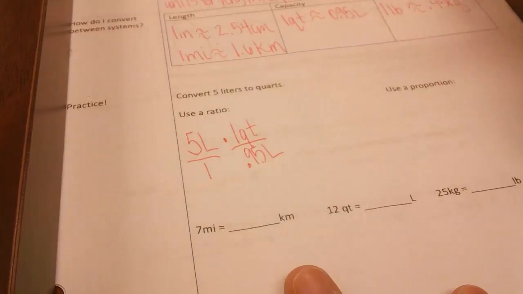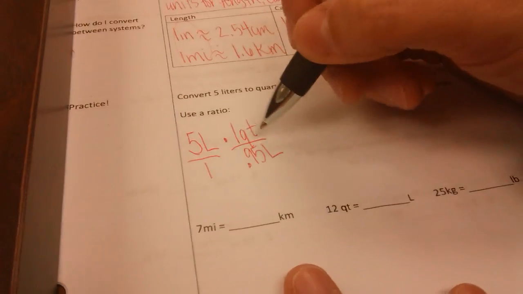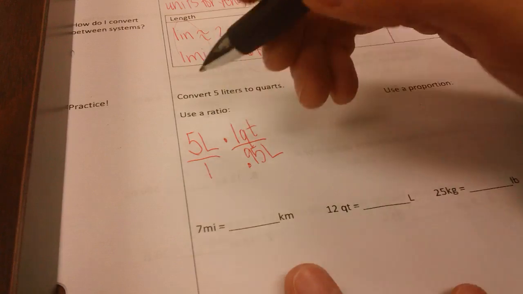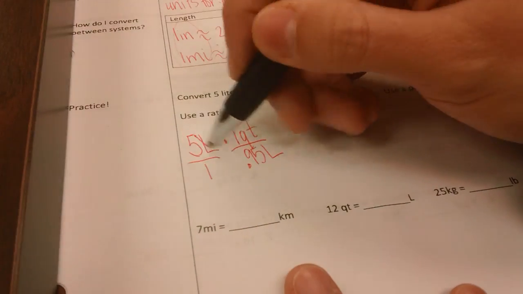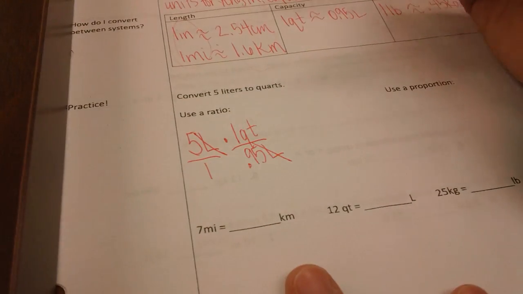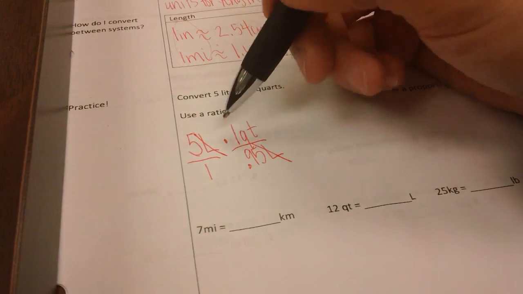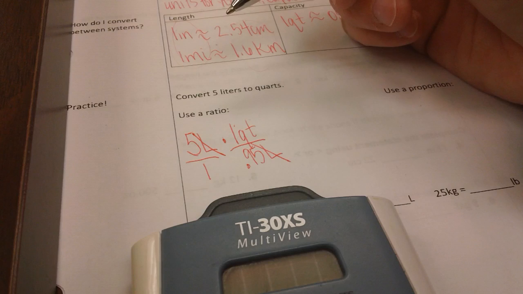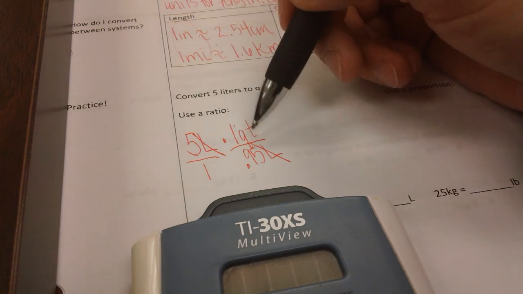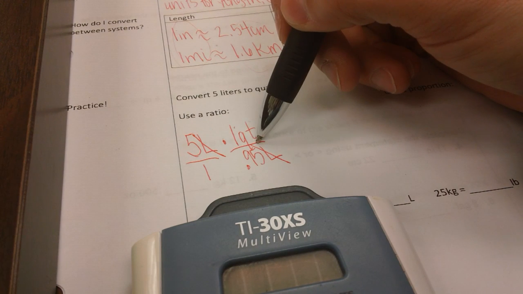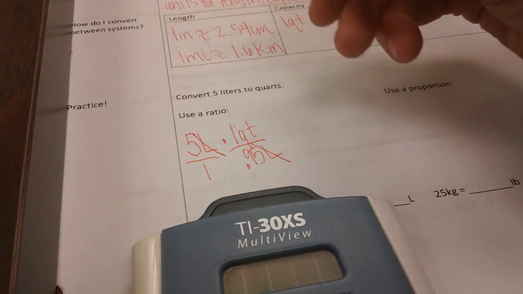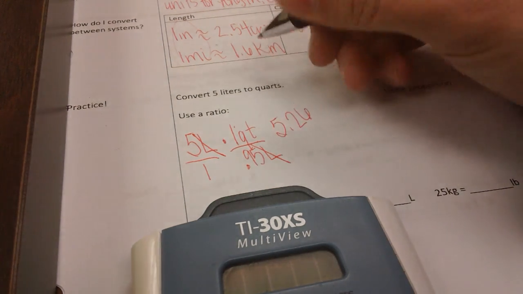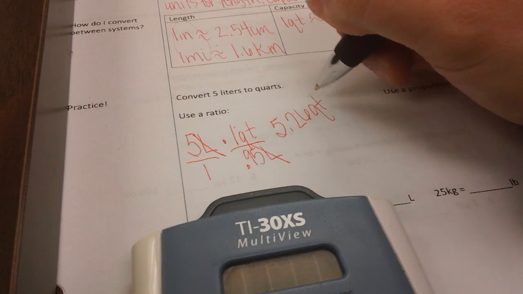And to do this, liters divided by liters are going to cancel out. So if I do 5 times 1 on my calculator, and then divided by 0.95, I get 5.26 quarts.